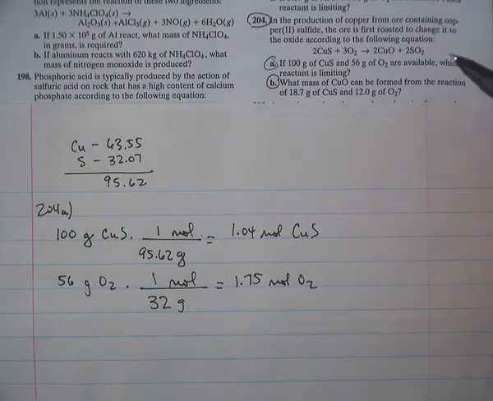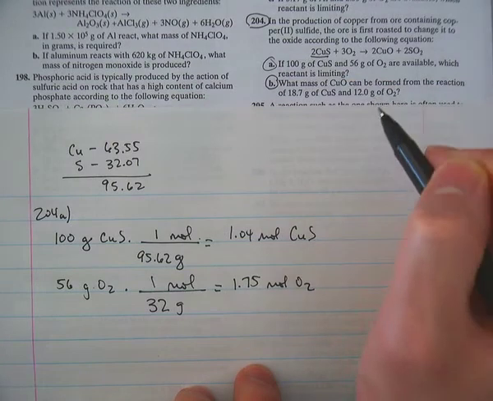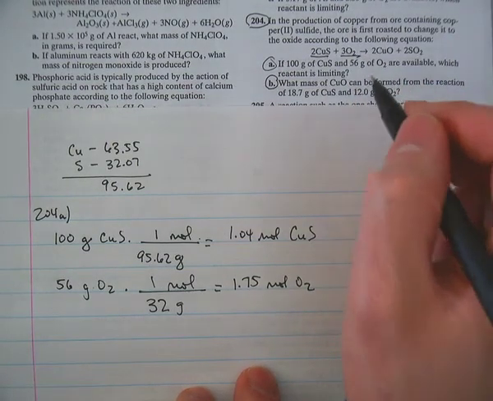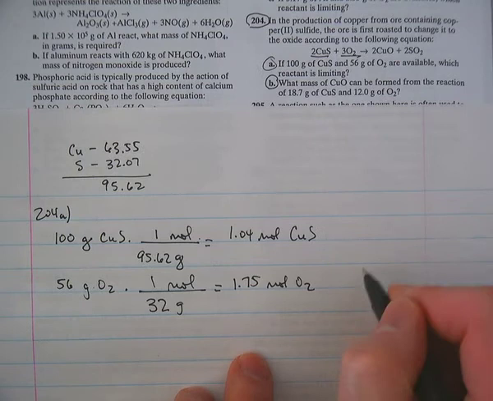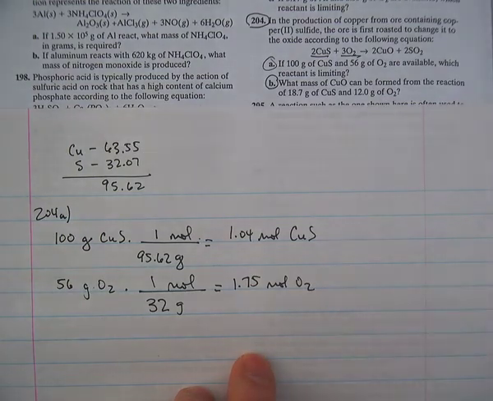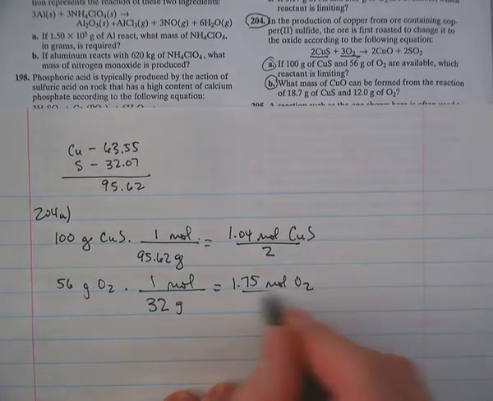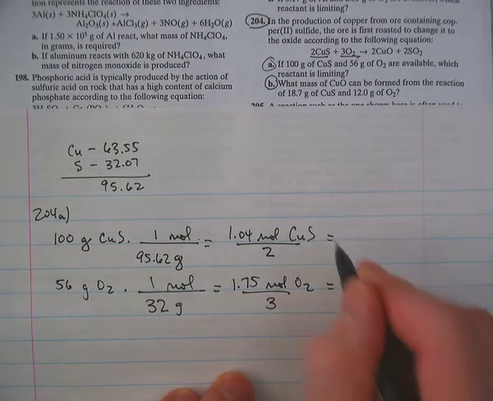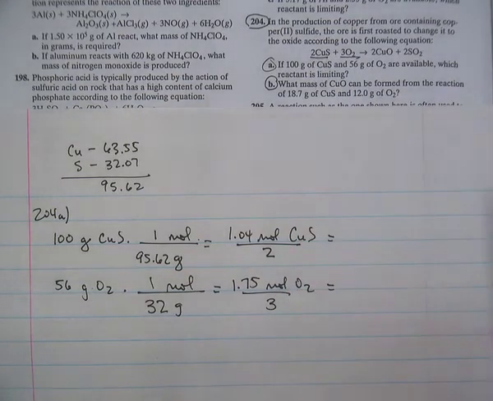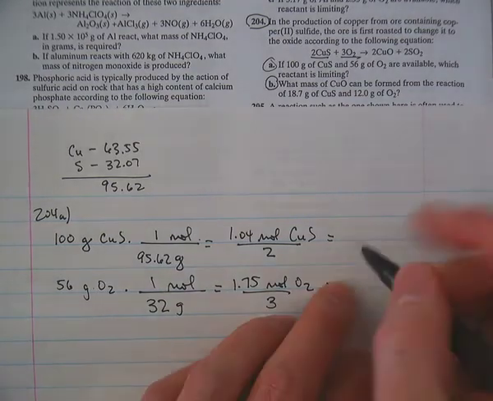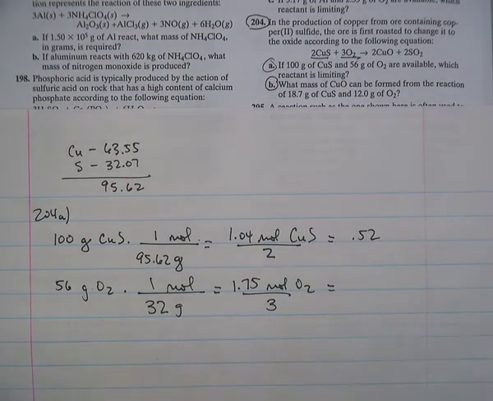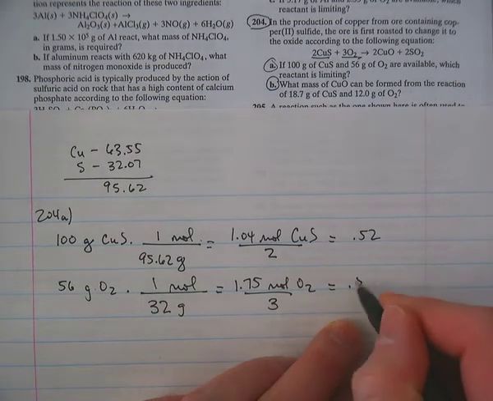Now, my balanced equation tells me that I need 2 copper sulfides for every 3 oxygens. So in other words, for every 2 of these, I need 3 of these. Well, here's a little quick math trick to figure this out. I'm going to divide this by its coefficient and this by its coefficient. What that'll essentially do is cancel out what the coefficients are here, and then I can just compare the amounts of moles to each other. So 1.04 over 2 is 0.52. 1.75 over 3 is 0.58.